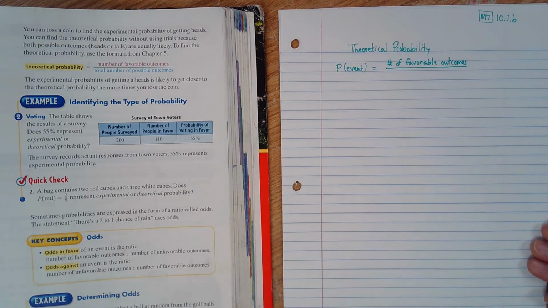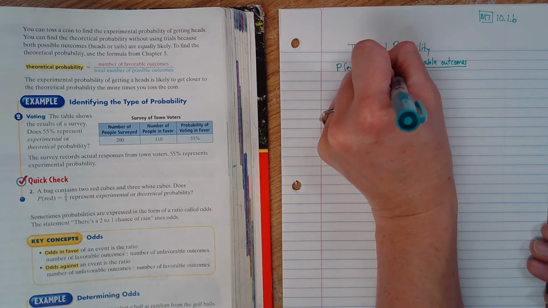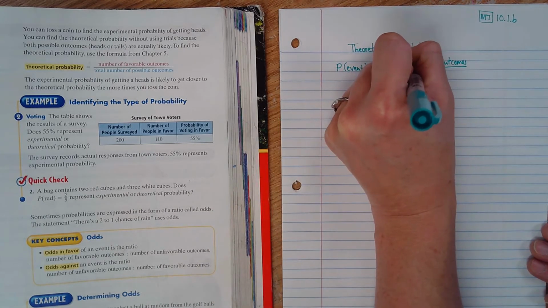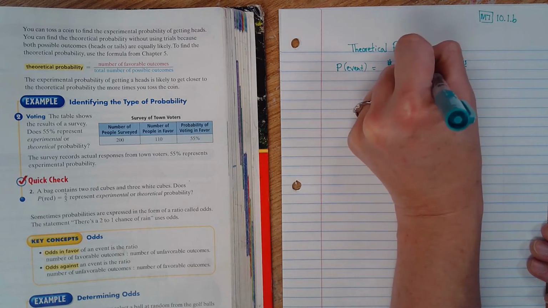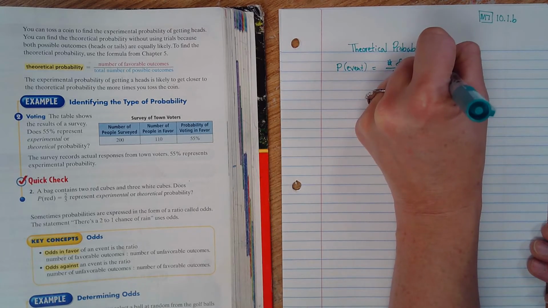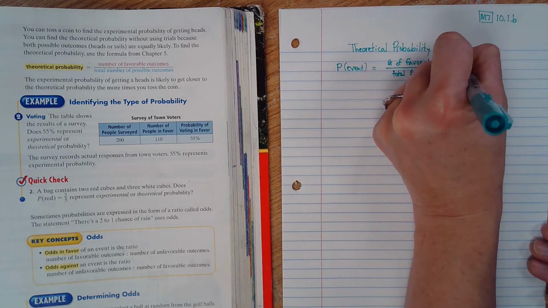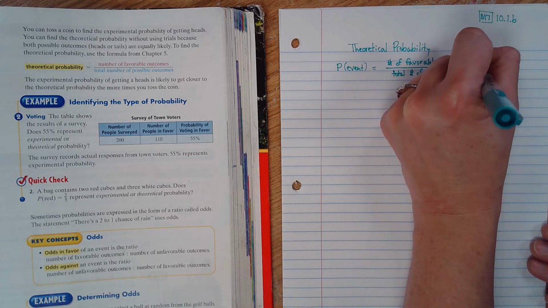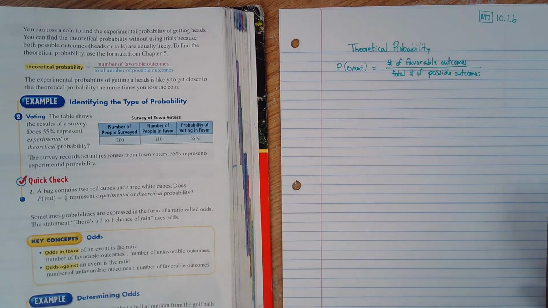And we're going to divide that by the total number of possible outcomes. Which really sounds more complicated than it is. Once we get into it, it's not too tough.